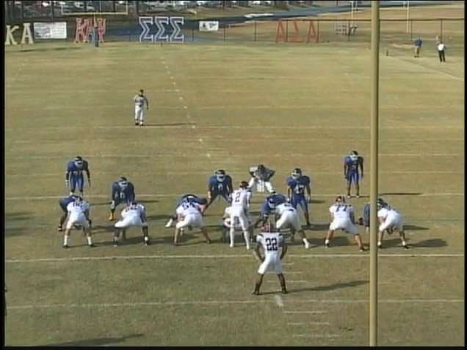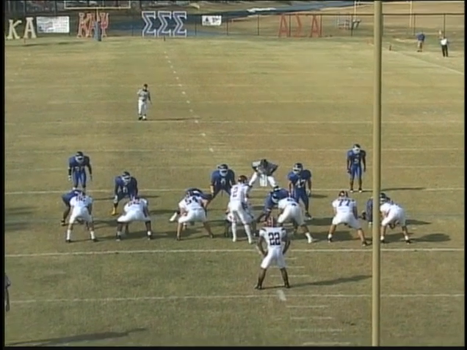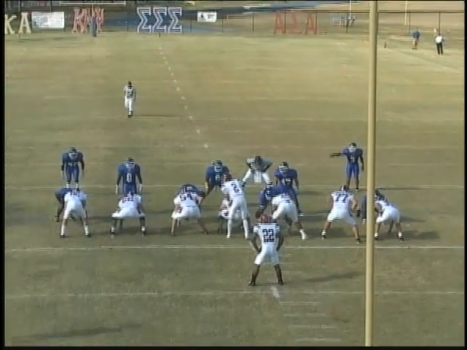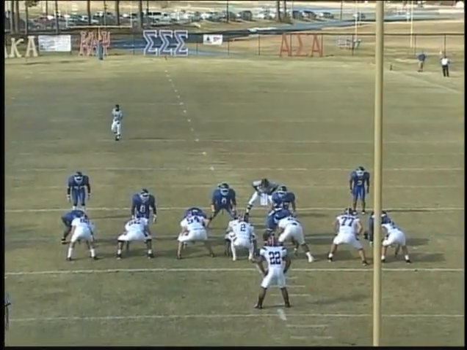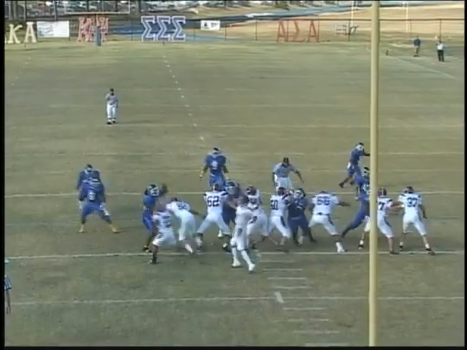We're in a 2 tight end set here, so our protection should be real good. They've walked both of their safeties up tight. We got one-on-one coverage with the corners. Good job by the quarterback putting it in a good spot.